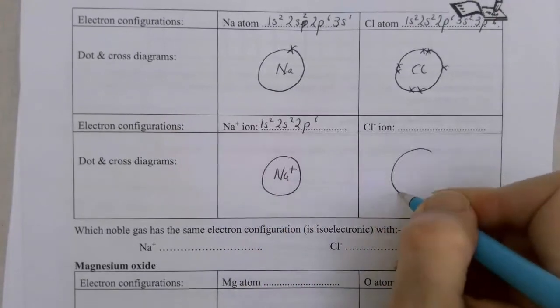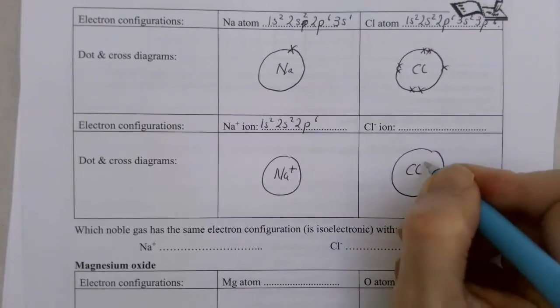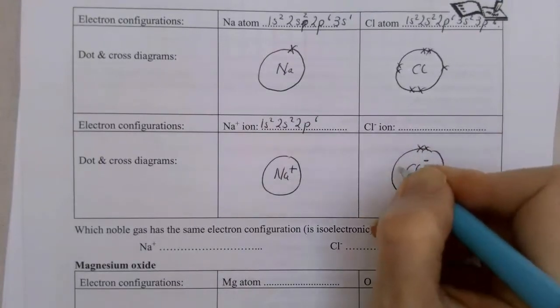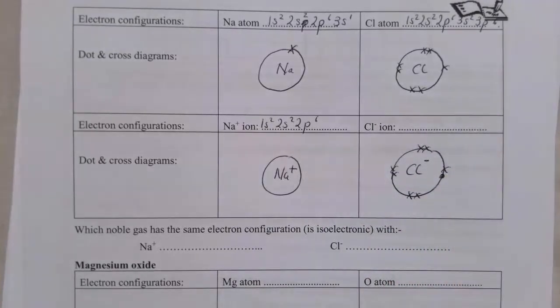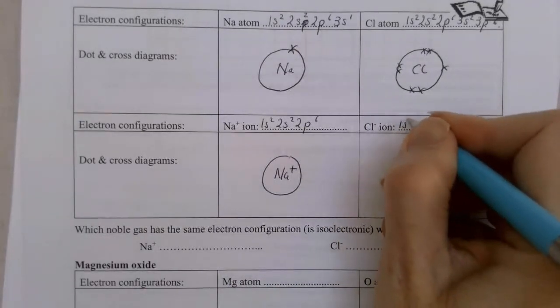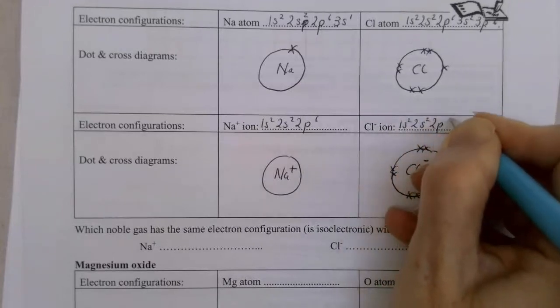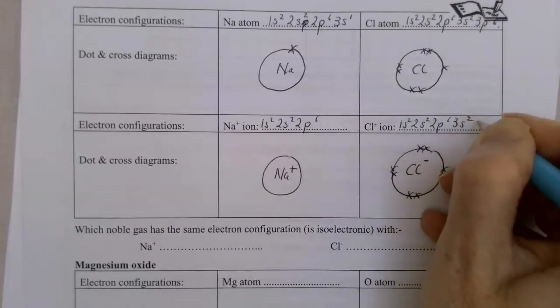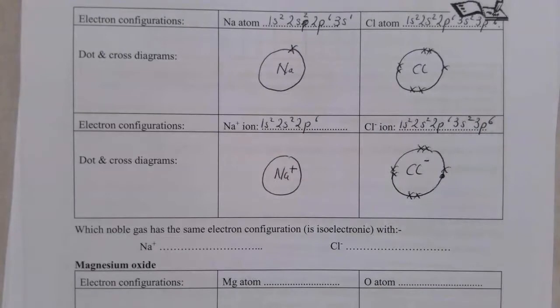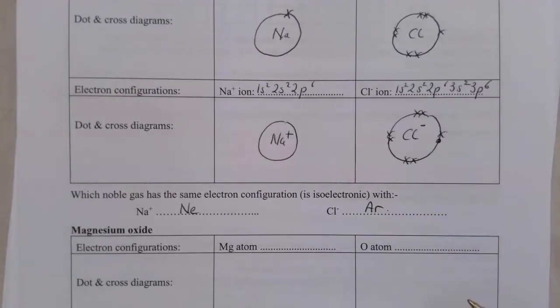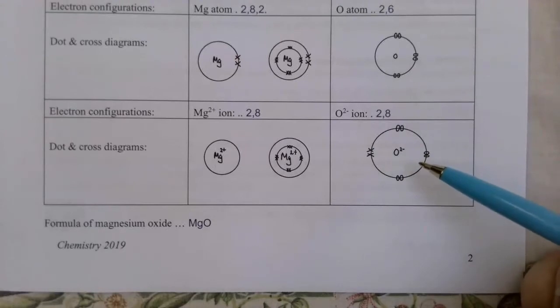The chloride ion, on the other hand, has become negatively charged, and by convention we show that extra electron as a dot rather than a cross. We don't actually need to because obviously all the electrons are the same. Again, electron configuration 1s2, 2s2, 2p6, 3s2, 3p6. And these now have the same electron configuration, in other words they are isoelectronic with the noble gases neon and argon. And we can do the rest of them on that page and the next page.